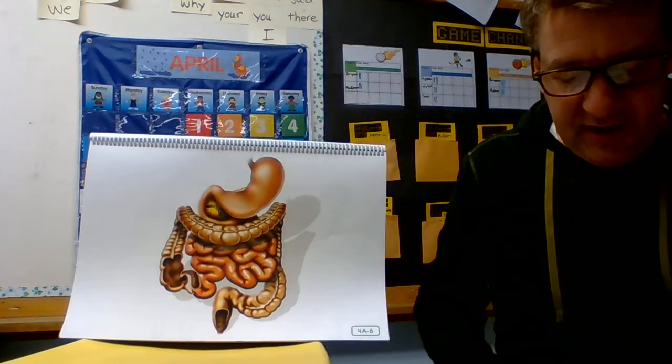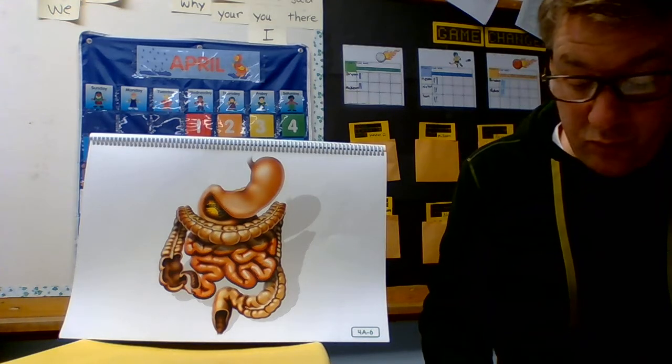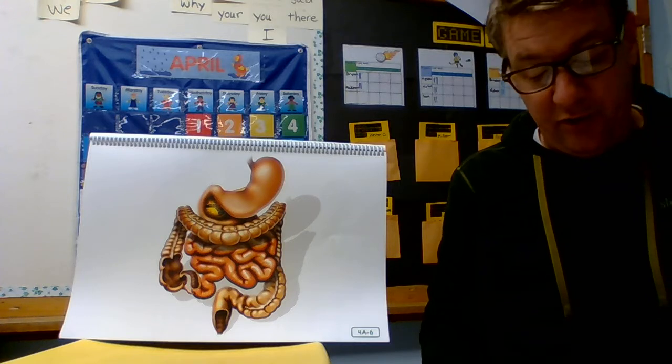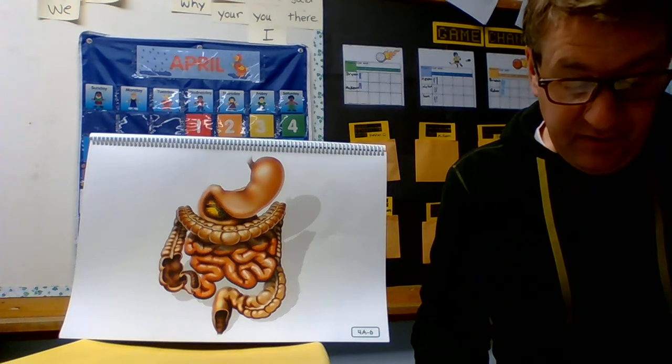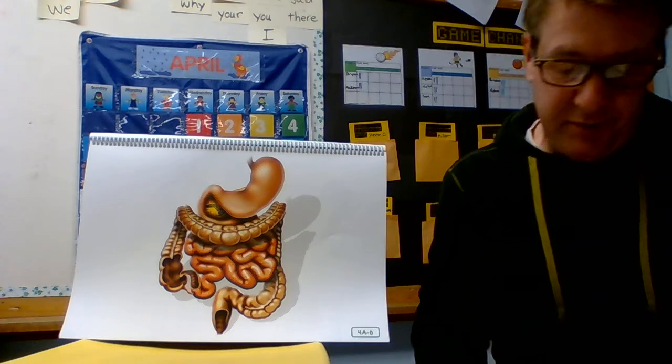Next, we'll talk about the digestive system. Which organ system includes your stomach? Well, yes, it's the digestive system. Your stomach works closely with other organs, each made up of different types of tissues and different types of cells to perform different types of jobs.